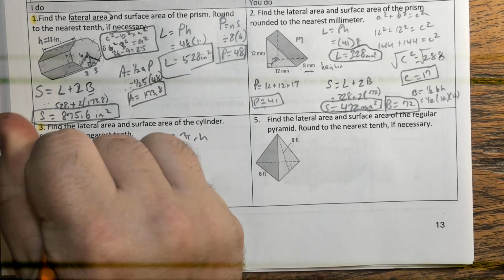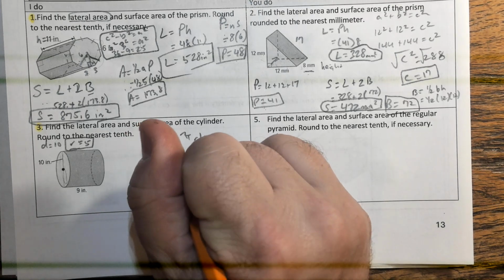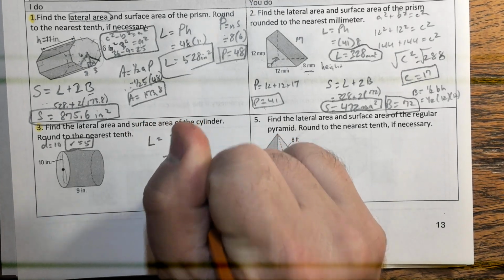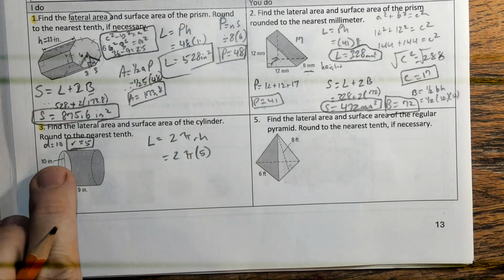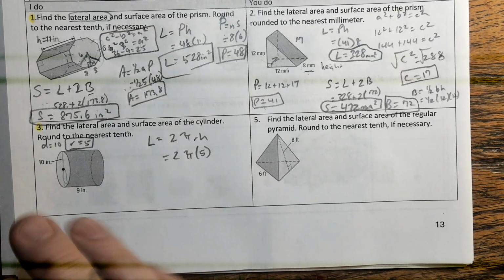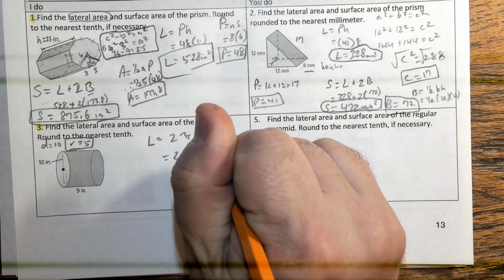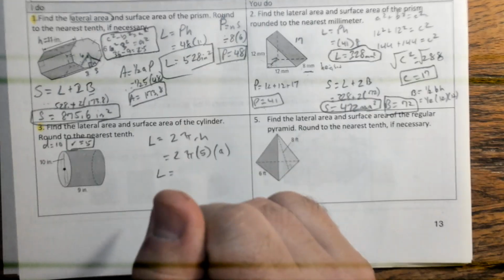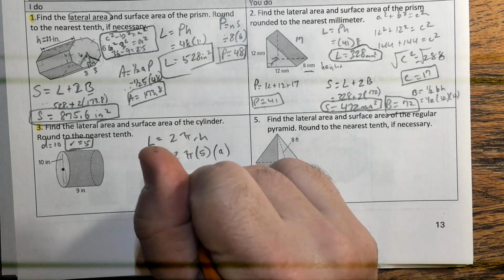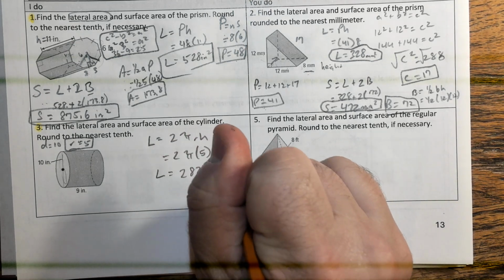I want to keep mentioning that because I do not want you guys to forget that come test time. So 2 pi, our radius is 5. Our height, because this is turned on its side, this is the top, this is the bottom, or whichever. But the circles are the bases. So the height is 9. So 2 pi times 5 times 9 is going to give us our lateral area, which is 282.7 square inches.